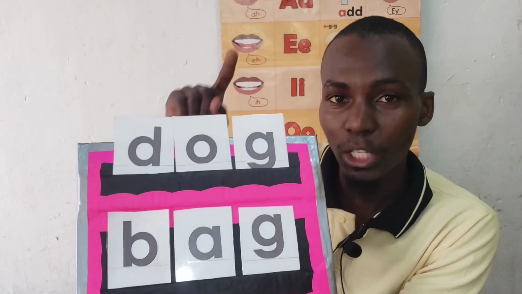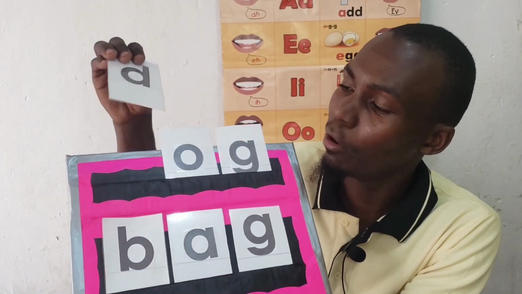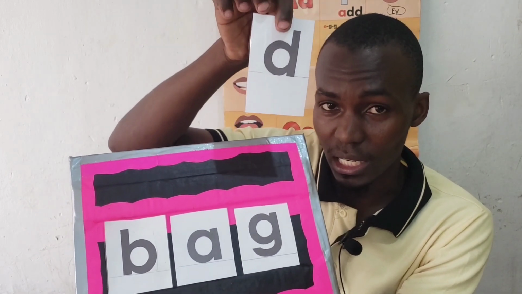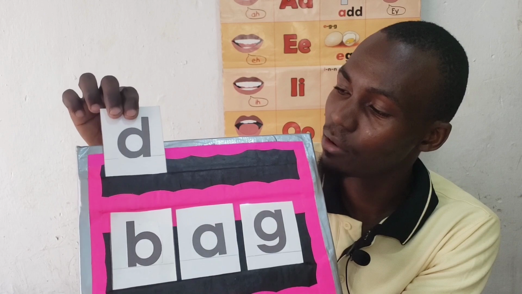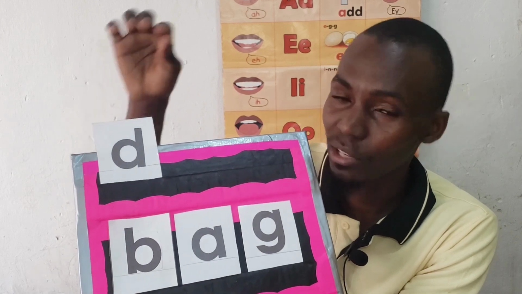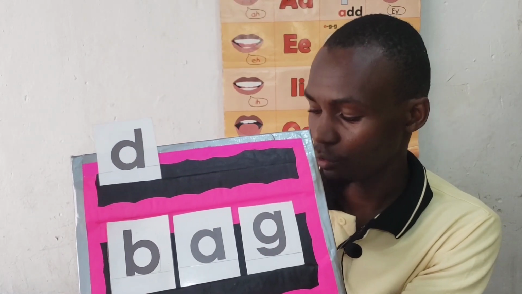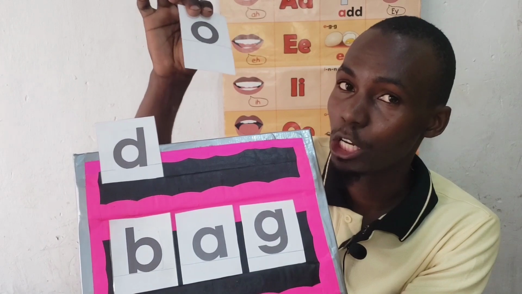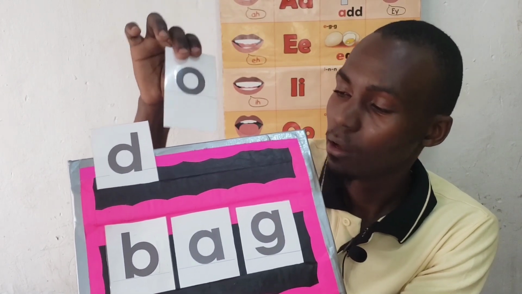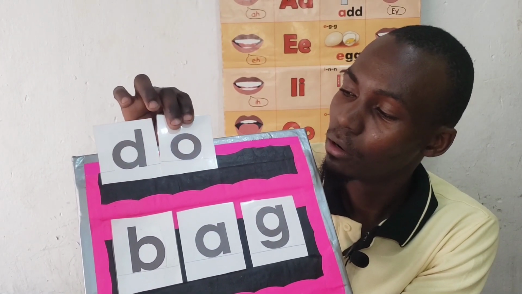Now we are going to the second skill, which is blending. In blending, we are joining different sounds to make one word. For example, we have these sounds. This is sound d. Then we put sound o.